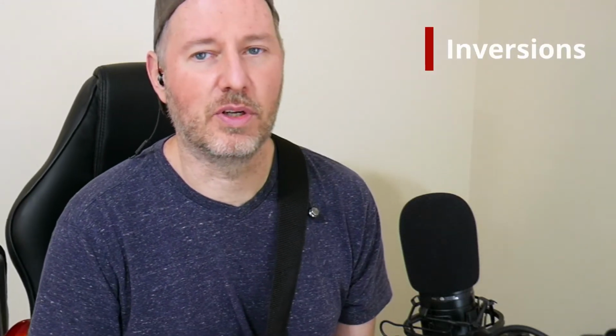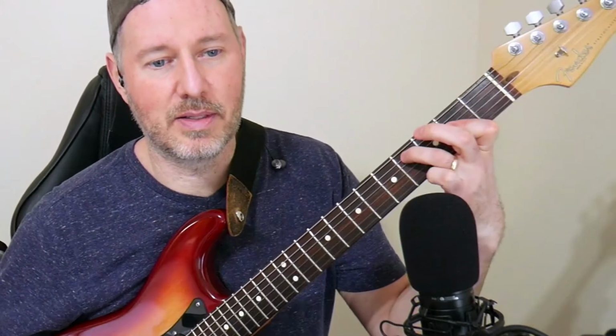What's an inversion? You've heard of a chord in first inversion, second inversion, third inversion. And an inversion is pretty much the same thing as a slash chord. It's a chord that uses another one of its notes as the bass note. First inversion uses the third note of the scale. So you can make an argument that this A is in first inversion. The third note is in the bass.